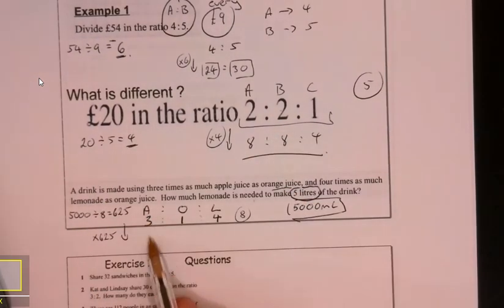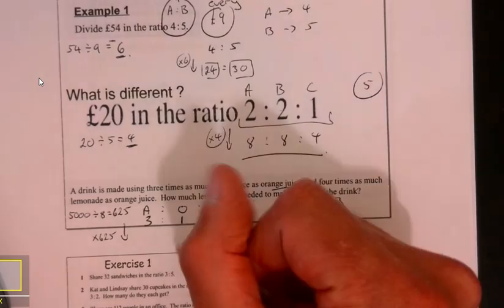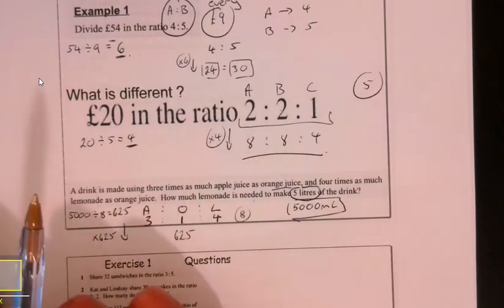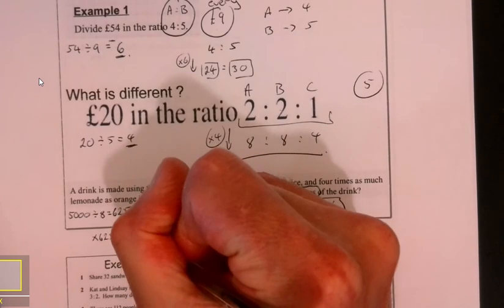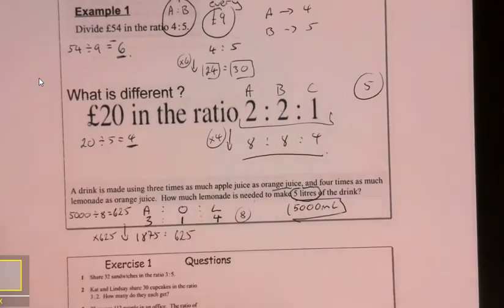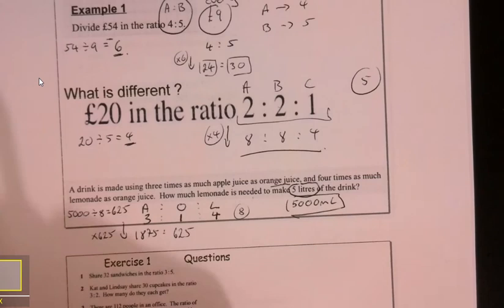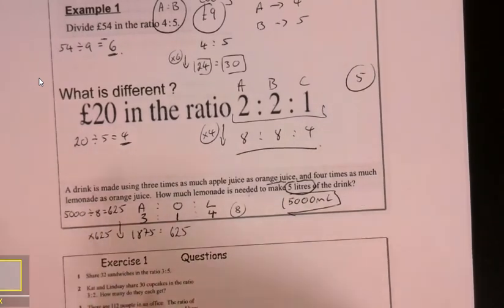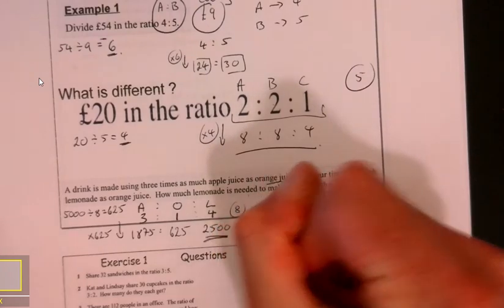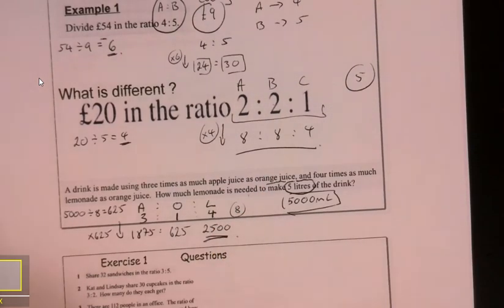So if I multiply all of these by 625, obviously that one's 625, then 3 times 625. So I'm going to need this much apple juice. And then let's have a quick look, see how much lemonade we're going to need. It's 4 multiplied by 625, which is equal to 2,500. You know what? I've just spotted something even easier that I could have done.